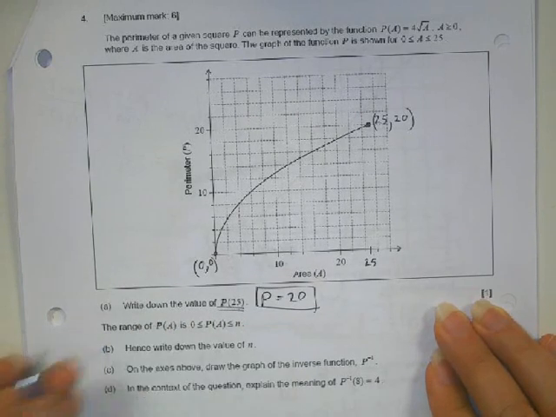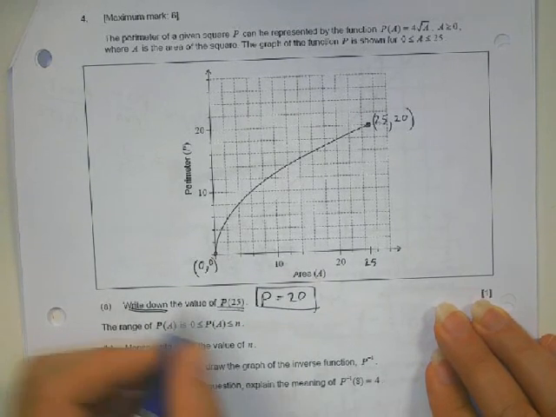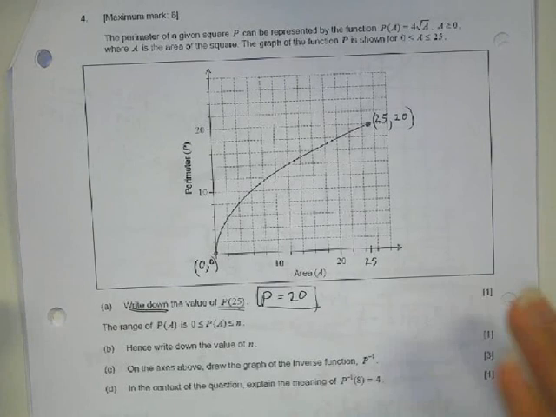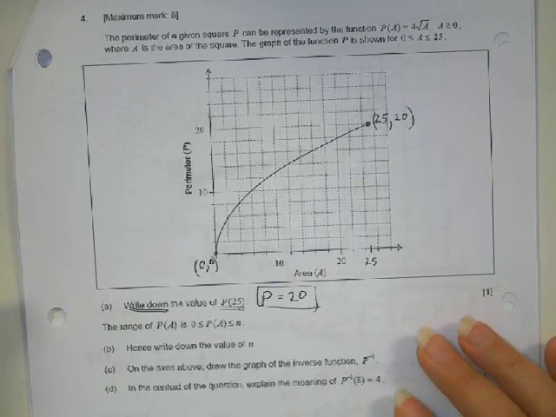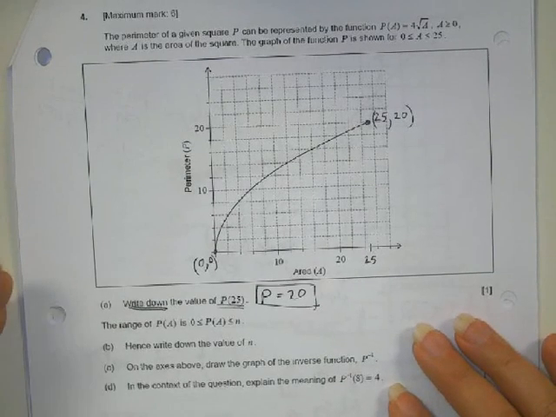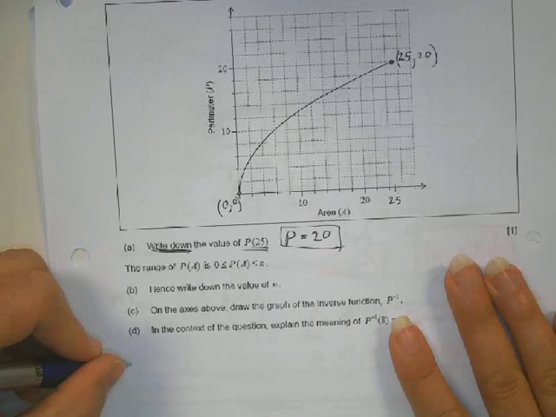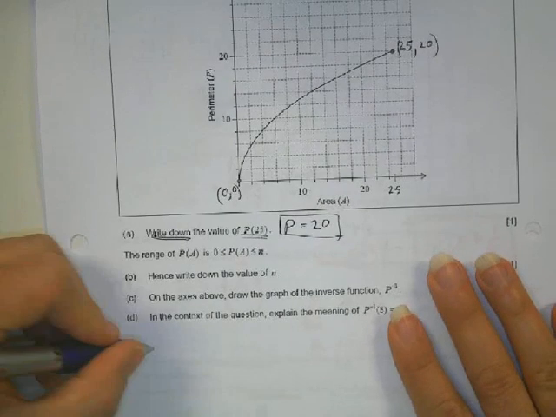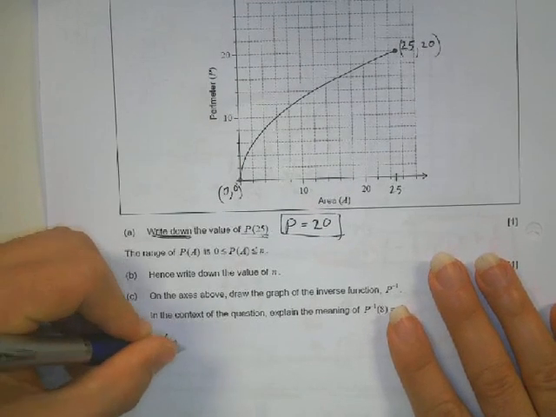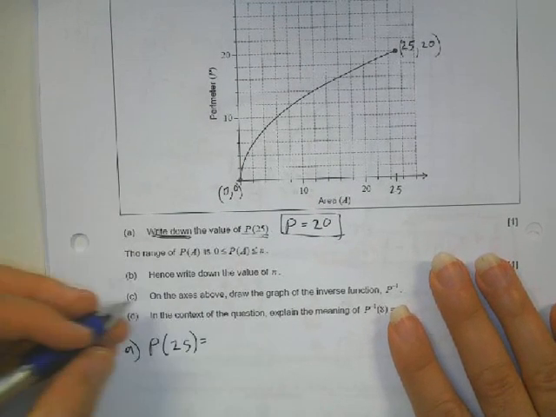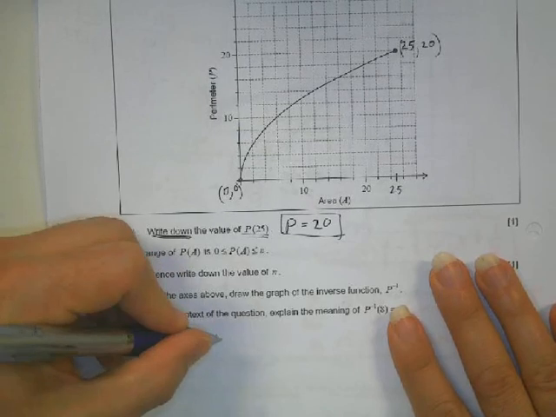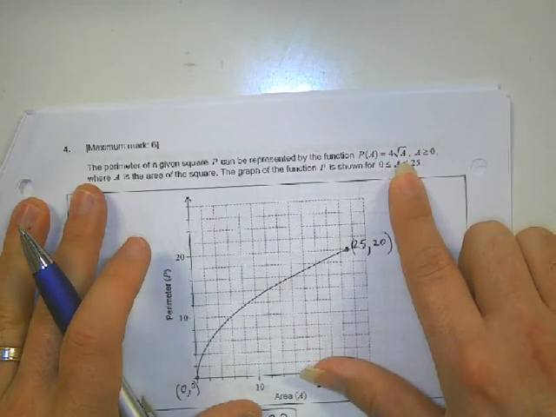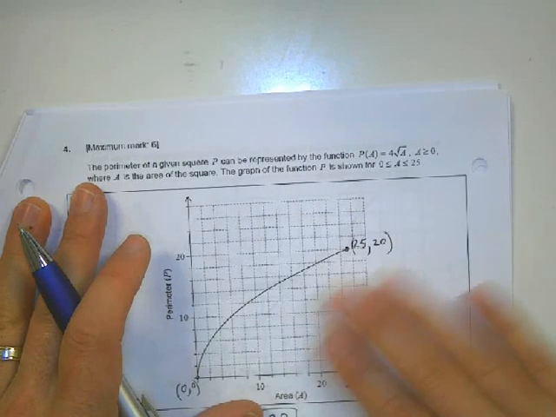When it says write down, all they want you to do is write down the answer. Another way to do it, if you wanted to show work, you could say P of 25 equals, what's our function? It's 4 square root of A, right? Let's just say that graph didn't have the lines and I couldn't figure it out just from the grid.